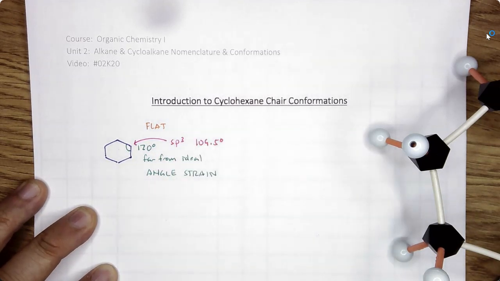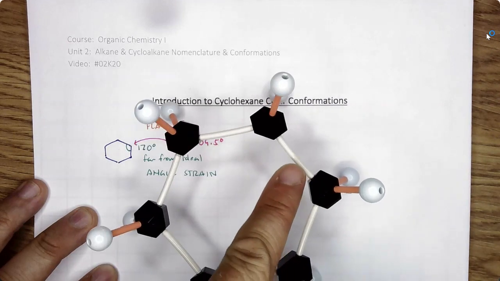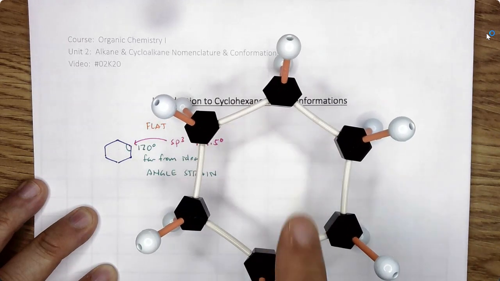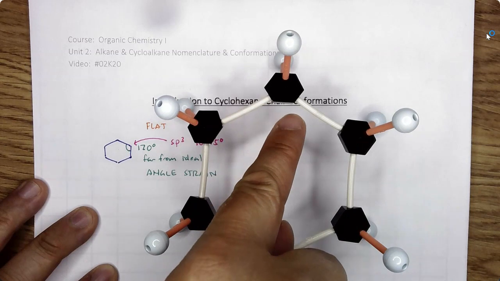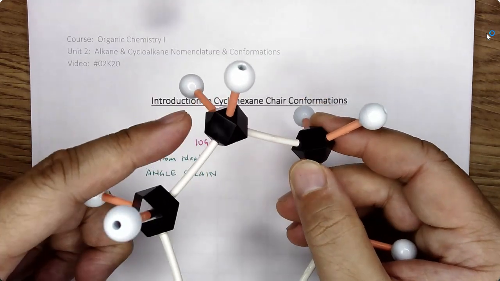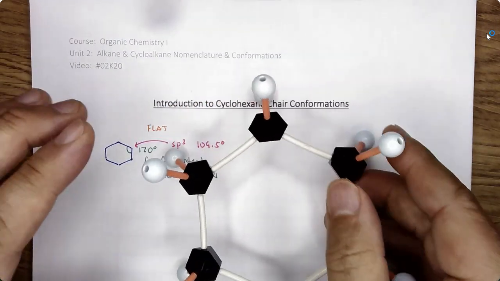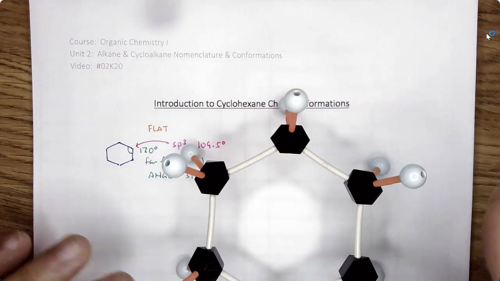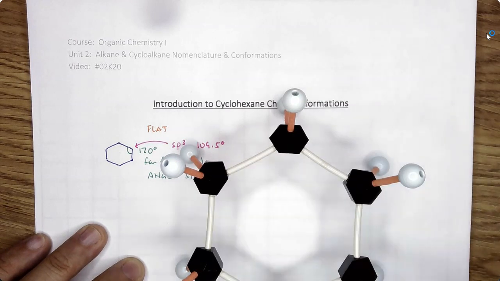And that strain is manifested by having these bonds kind of bend inward, okay? Because that angle really wants to be 109.5. The models are made to have that angle be 109.5, but in a regular hexagon, that angle is 120.